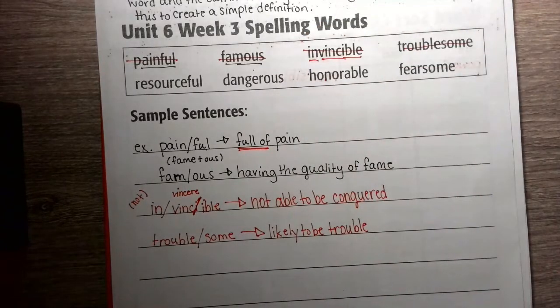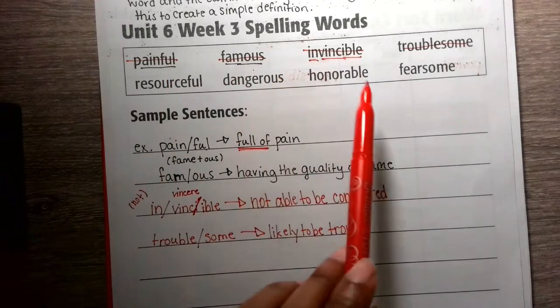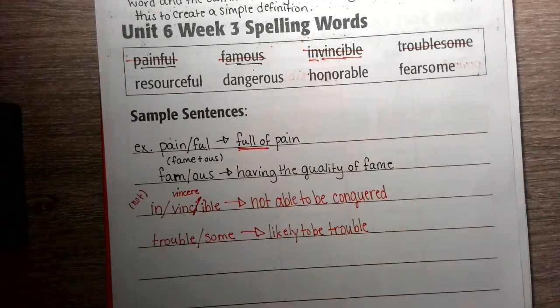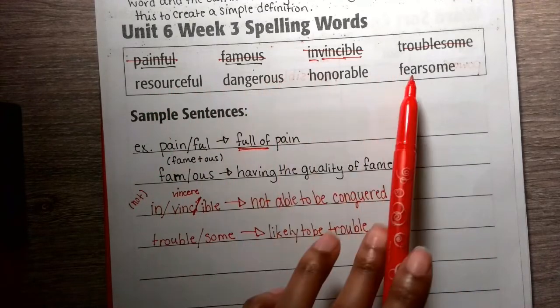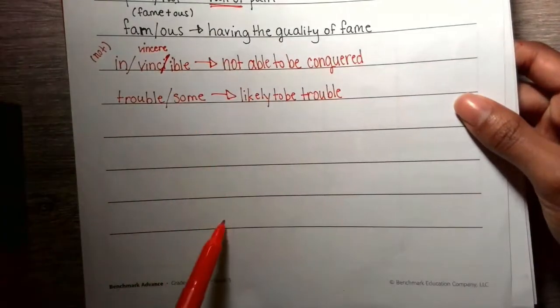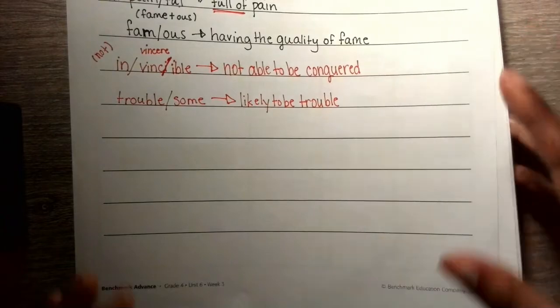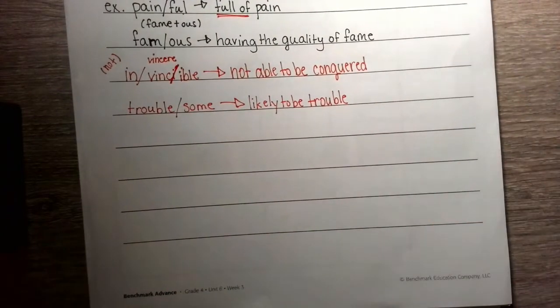All right. Go ahead and take the time to complete resourceful, dangerous, honorable, and fearsome. Make simple definitions for those four words on these four lines. You may pause the video as you need, and then we will be moving on.